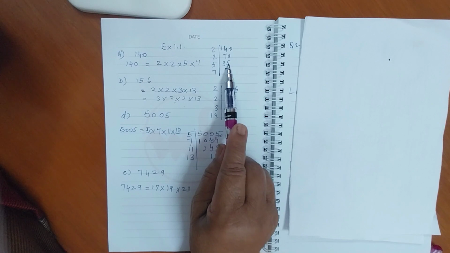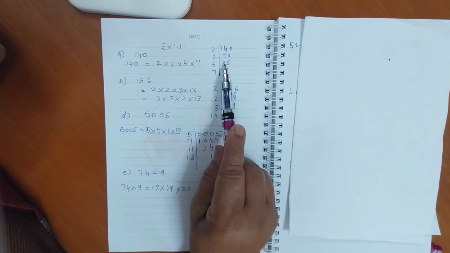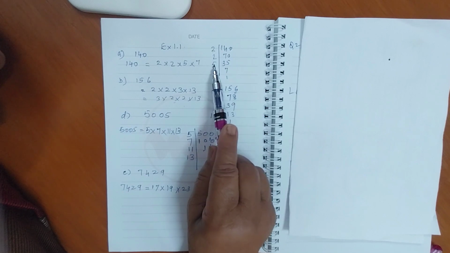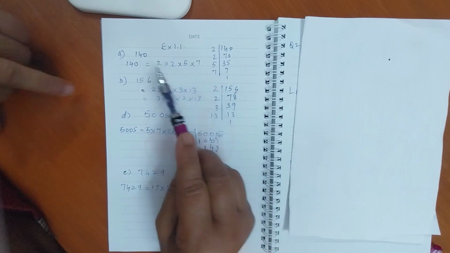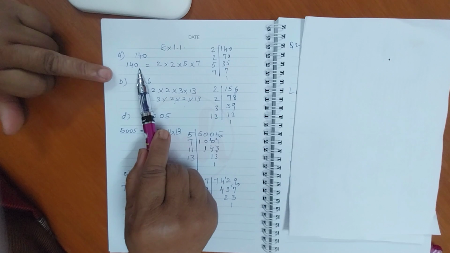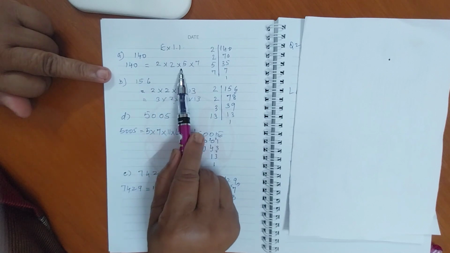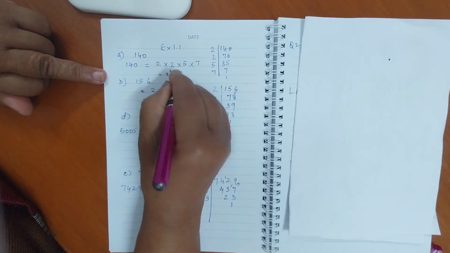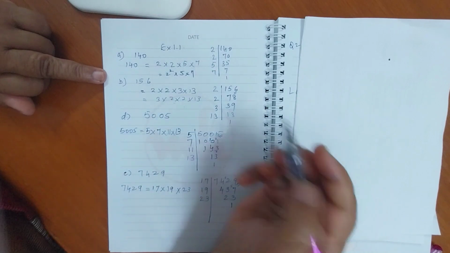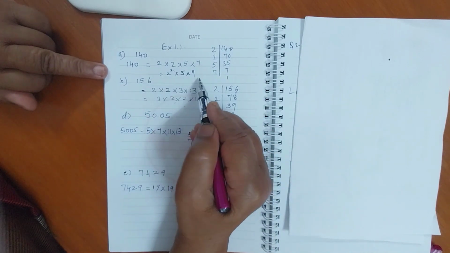So let's see whether it is divisible by 3. The test of divisibility by 3: 3 plus 5 is 8. 8 is not a multiple of 3. So we have to go to the next prime number, 5. This 35 is divisible by 5. 5 sevens are 35. The next prime number is 7. 7 ones are 7. So the composite number 140 can be written as 2 into 2 into 5 into 7, or you can write it as 2 to the power of 2 into 5 into 7. This is the prime factorization.